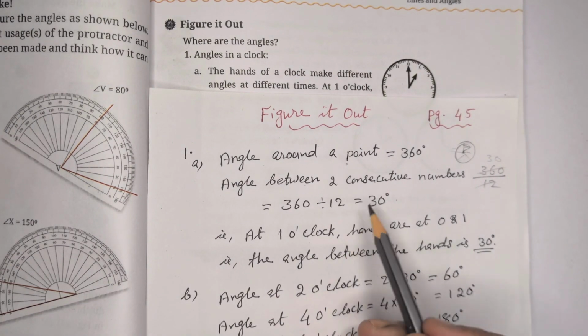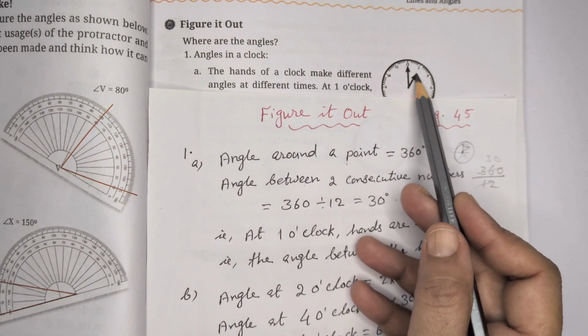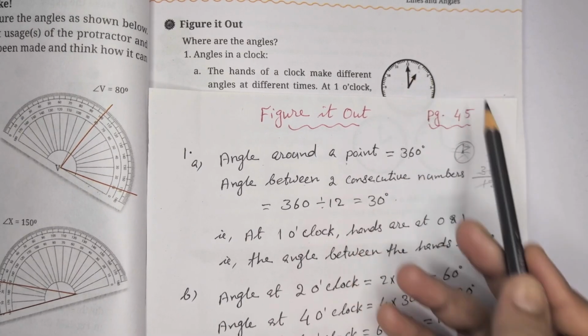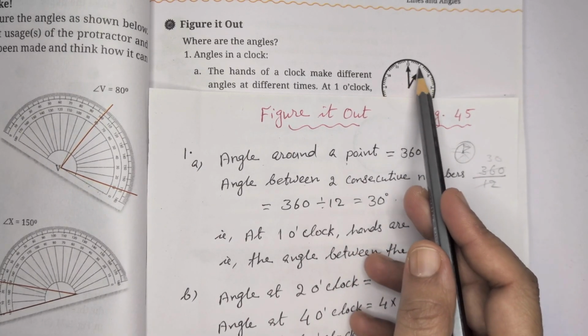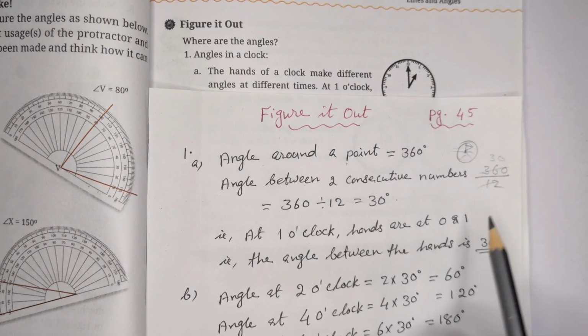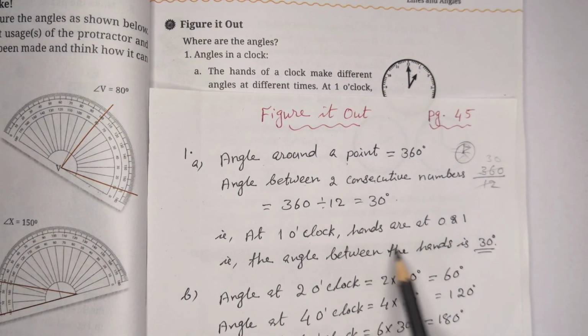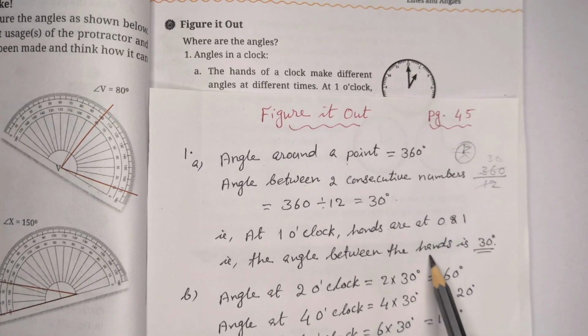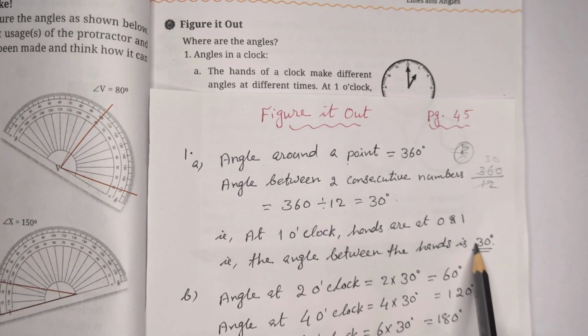At 1 o'clock, between 1 and 12, the distance between two consecutive numbers is 30 degrees. At 1 o'clock, the hands are at 12 and 1. So the angle between the hands is 30 degrees.